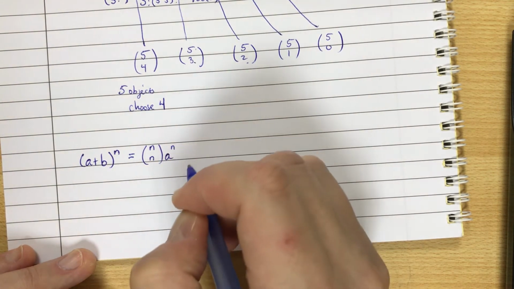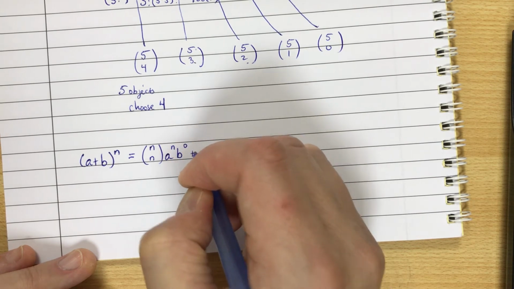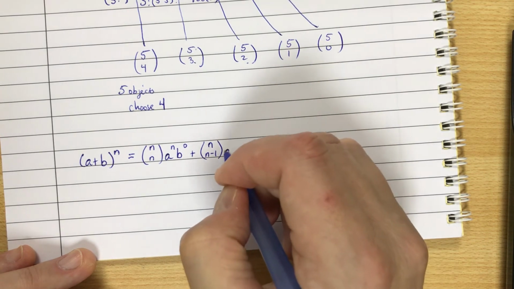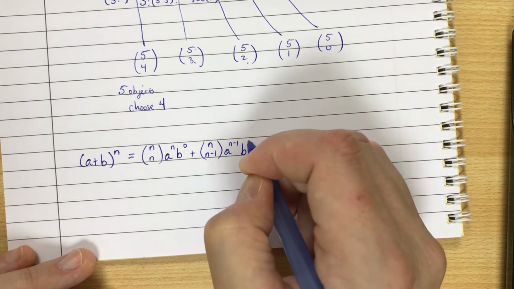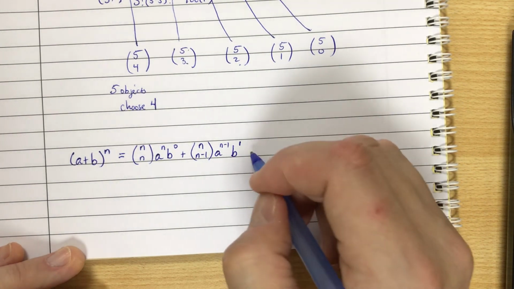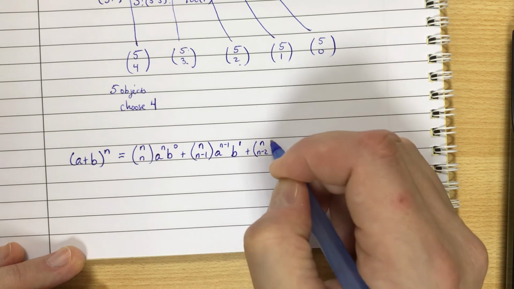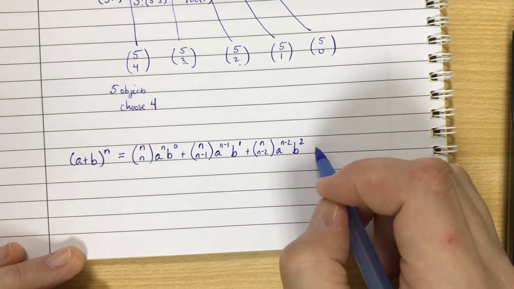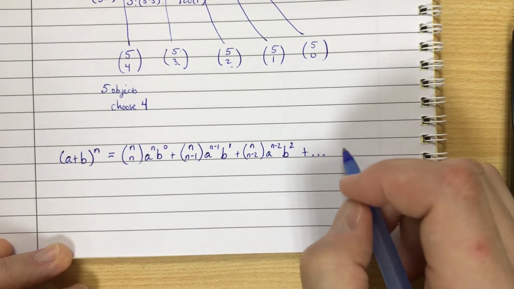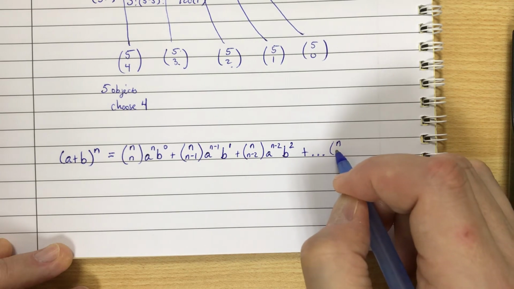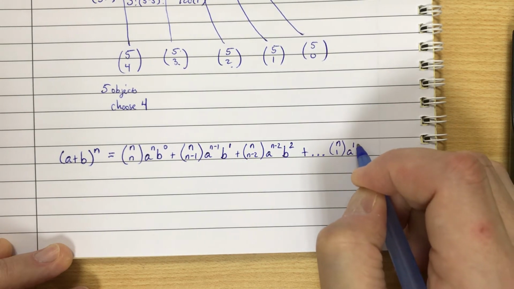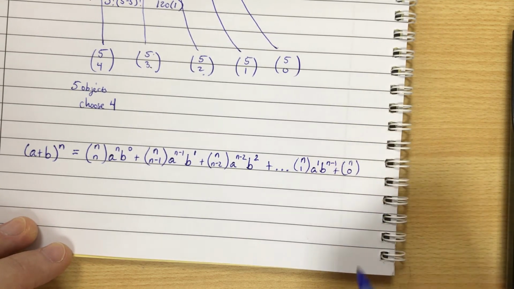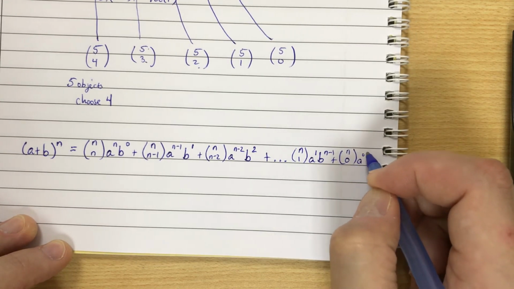a raised to that number n, b raised to the 0, plus n choose n minus 1, a raised to the n minus 1, b raised to the first, plus n choose n minus 2, a raised to the n minus 2, b squared. Now eventually we would get to the point where it would be n choose 1, that would be a to the first, b to the n minus 1, and then finally n choose 0, a to the 0, b to the n.